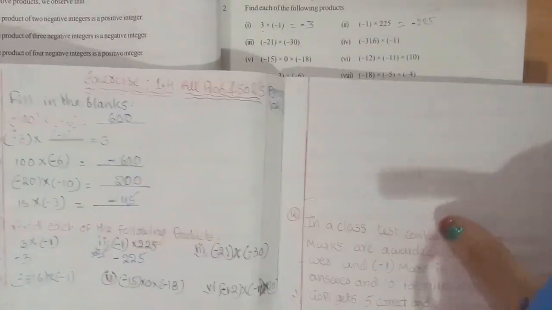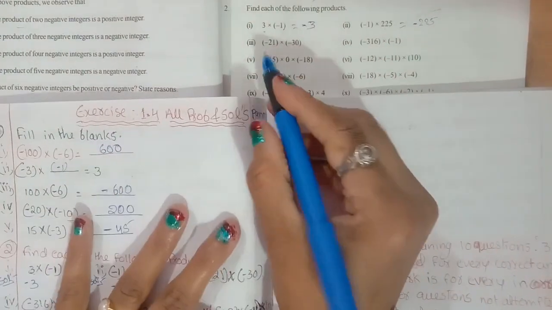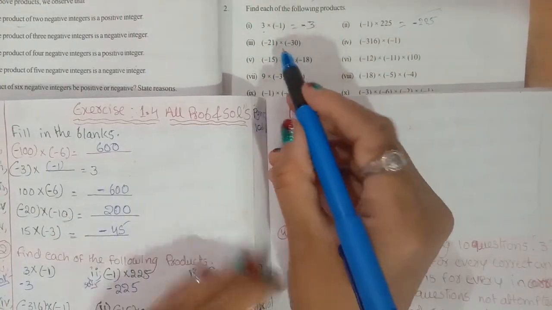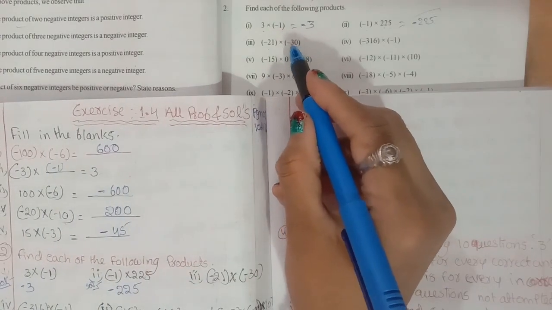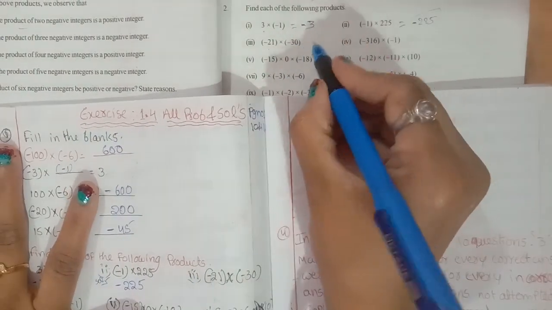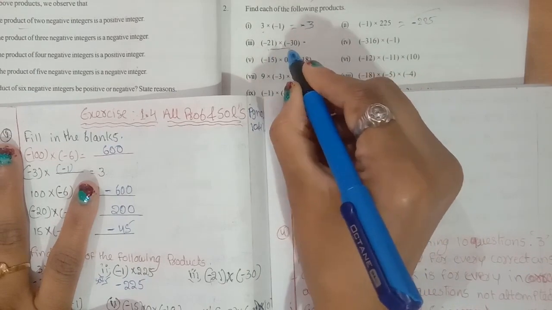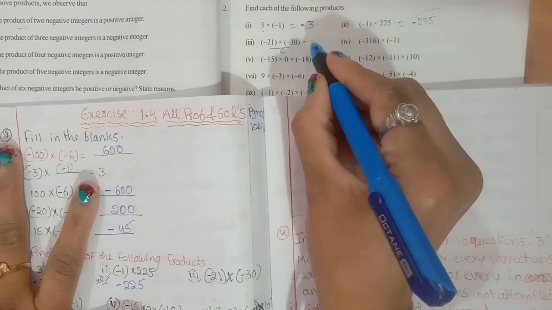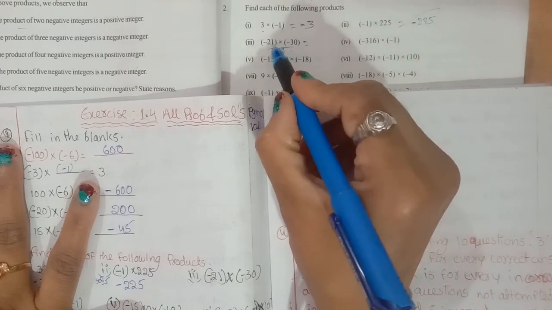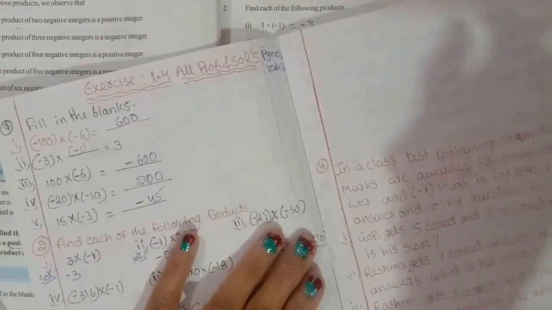And next one, here it is the third bit. Third bit means minus into minus, both are negative integers, two negative integers multiplied, and the product is always positive. 2 means even only. Even, so the answer is positive or negative? Positive. 21 30.